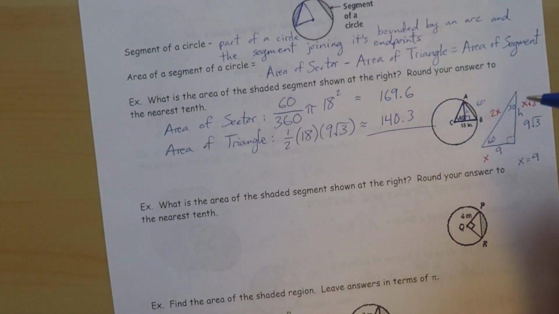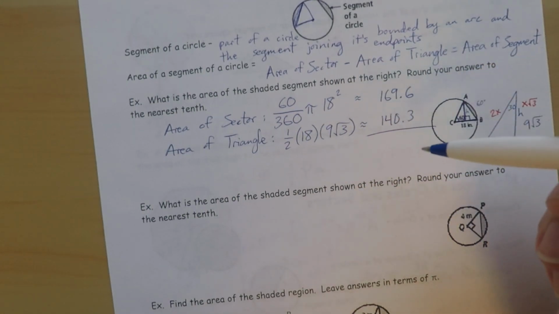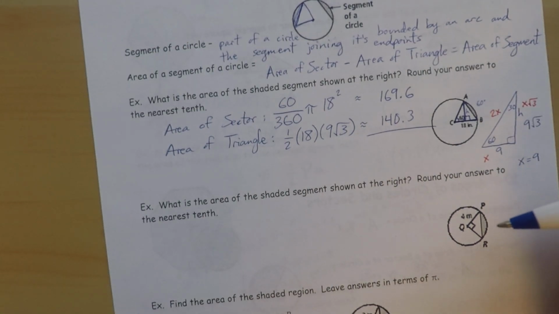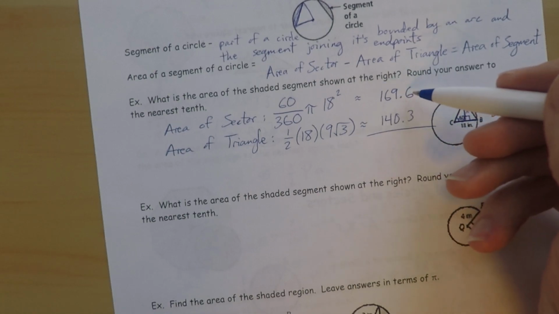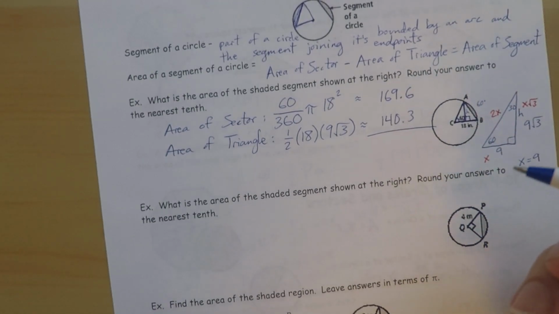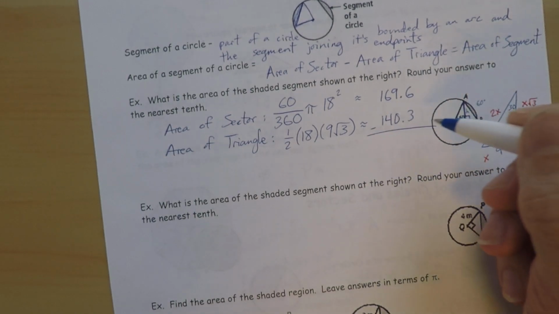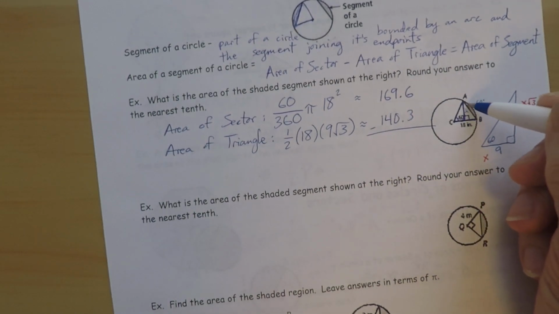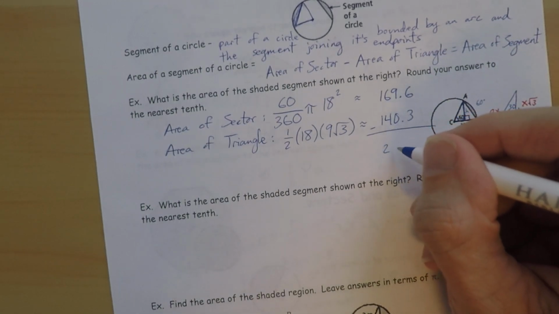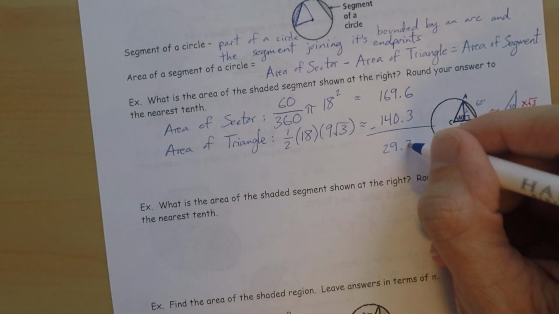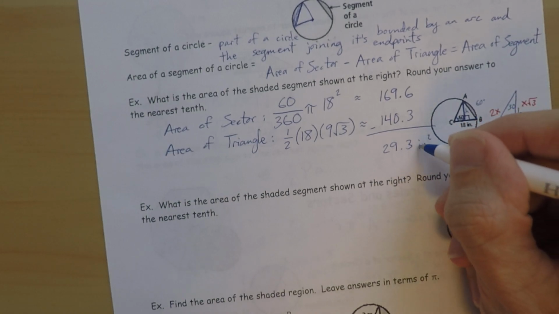If we had really nice calculators, what we would do is type all of this into a parenthesis, put a subtraction sign, type all of this into a parenthesis, and you would get the most accurate answer. For our purposes, I'm fine if you round each of these, and then subtract them. The area of my whole sector minus the area of my triangle will give me the area of this leftover piece, my segment. If we subtract that, we get 29.3. We were measuring in inches, so inches squared.